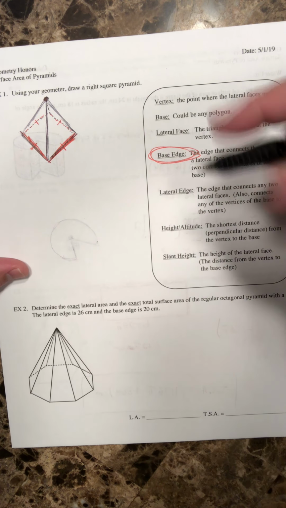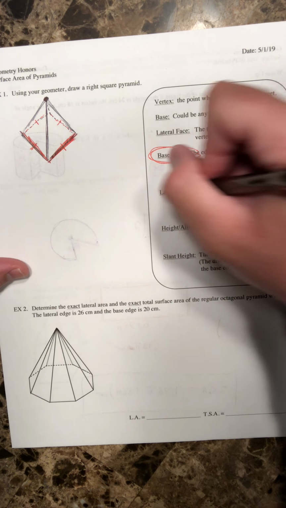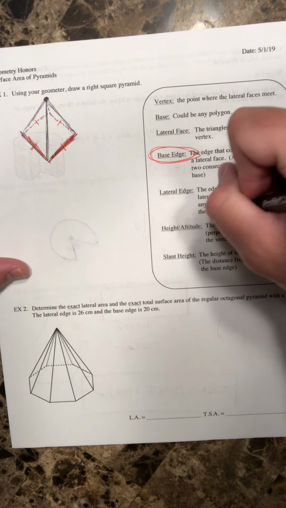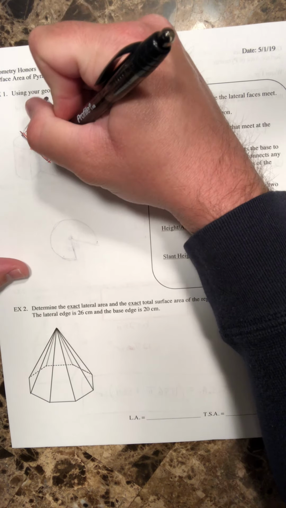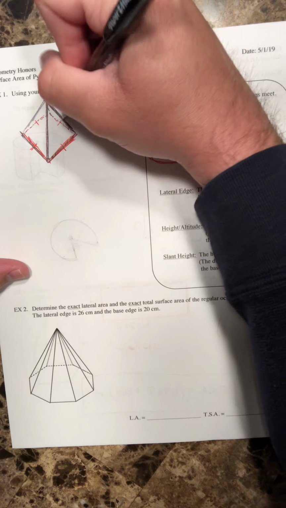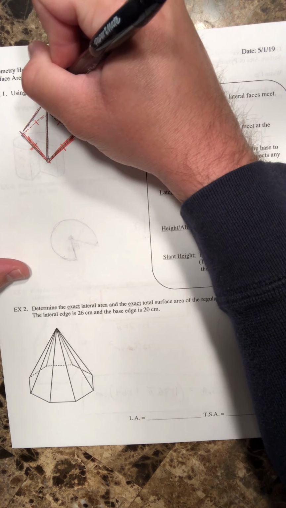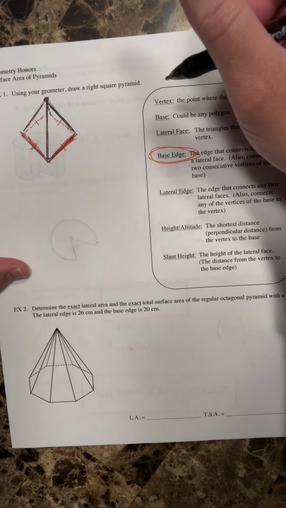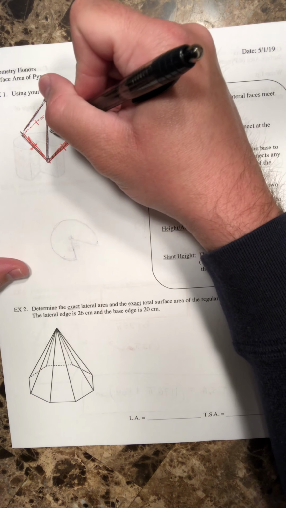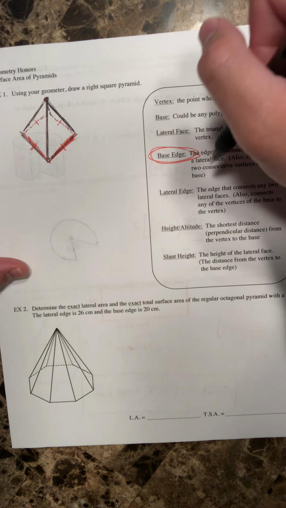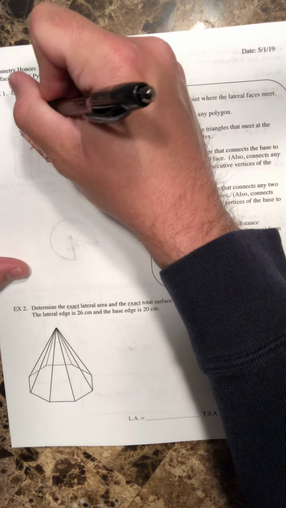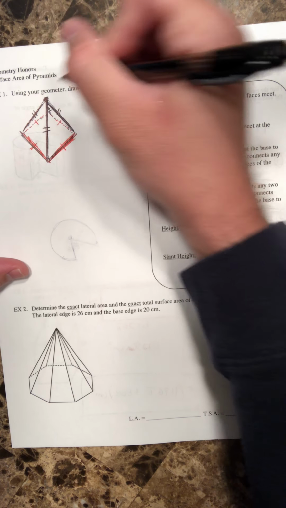The lateral edges are the edges that connect any two lateral faces. So it also connects any vertex of the base to the vertex. So there's the lateral edge. We have four lateral edges. If it's a right pyramid, that means that the vertex would be directly above the center of the base. So your lateral faces would be isosceles triangles. So I'll mark that.